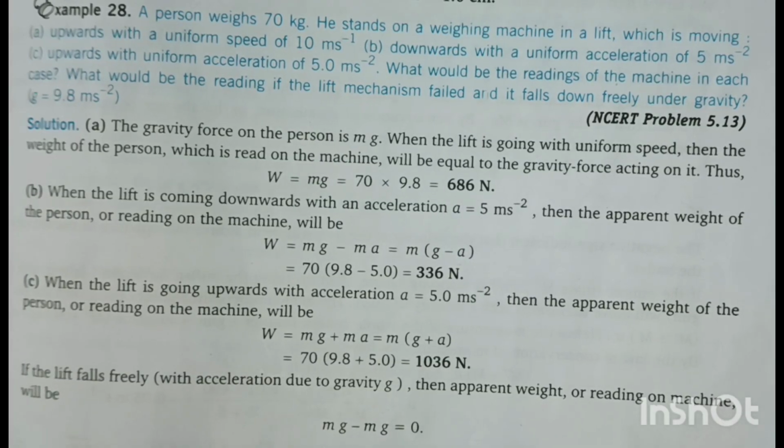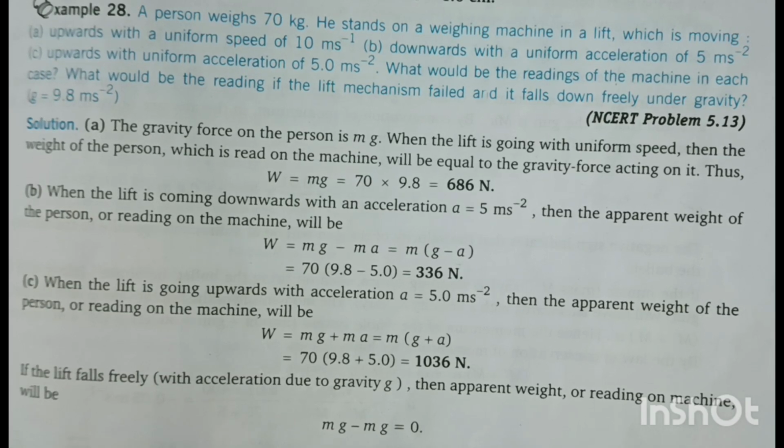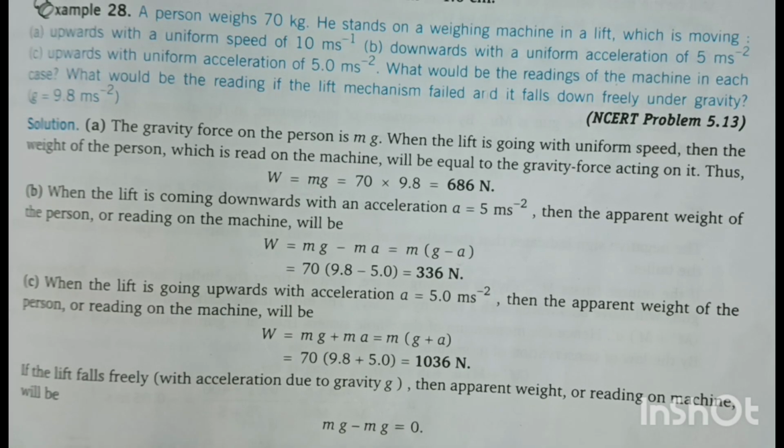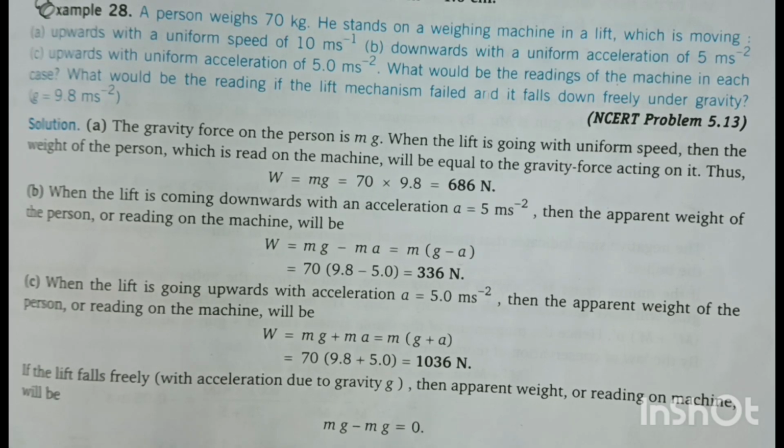A person weighs 70 kg. He stands on a weighing machine in the lift which is moving upwards with uniform speed 10 meter per second, downwards with uniform acceleration 5 meter per second square, upwards with uniform acceleration 5 meter per second square. What would be the readings of the machine in each case? What would be the reading if the lift mechanism failed and it falls down freely under gravity?